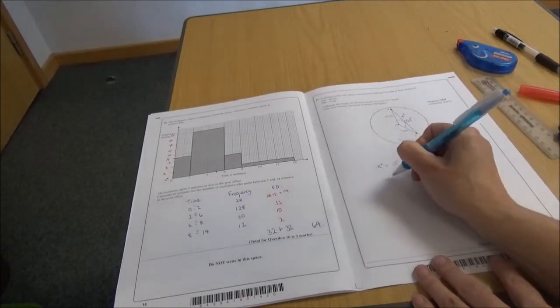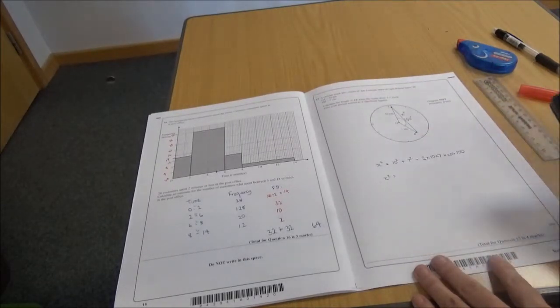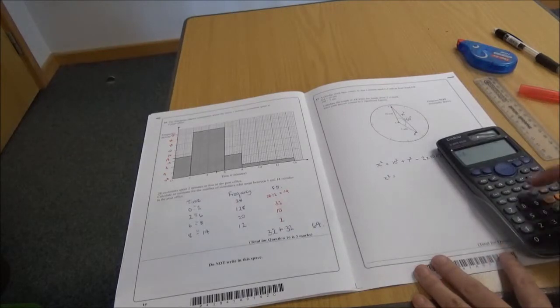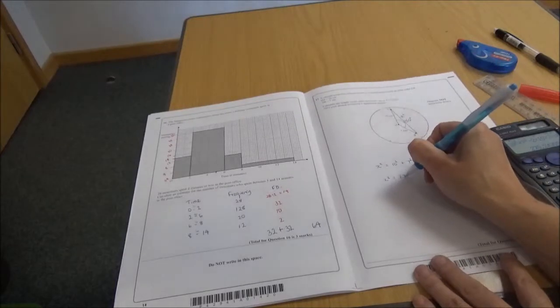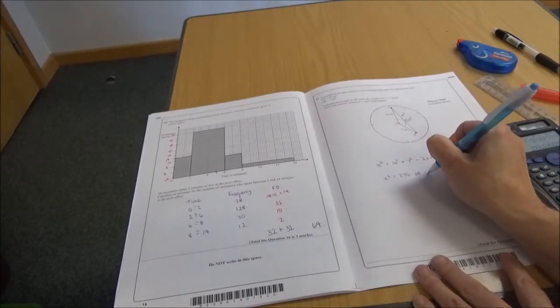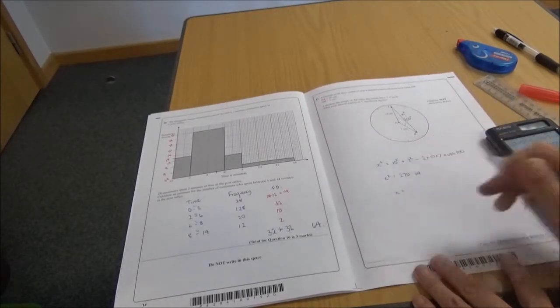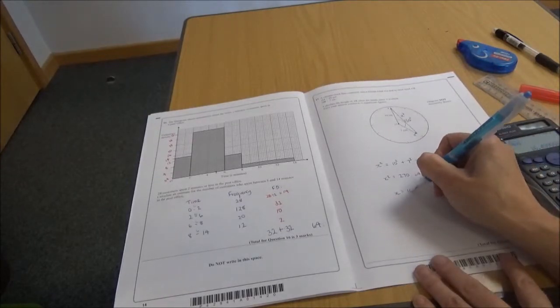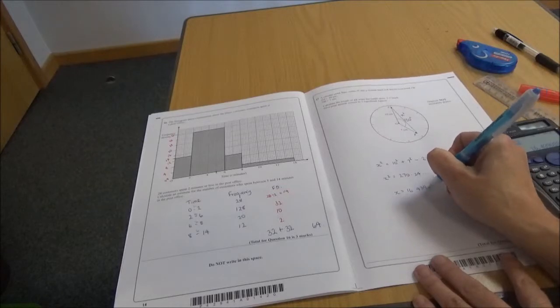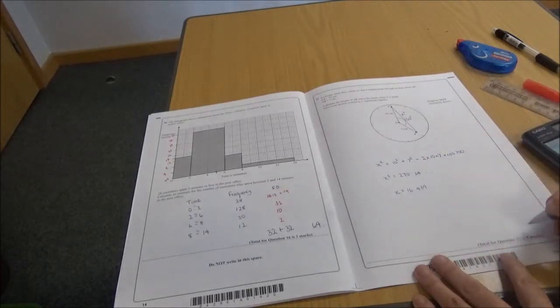So x squared is 10 squared plus 7 squared minus 2 times 10 times 7 times cos 150, 270.24. So x will be the square root of that, which is 16.439. To 3 significant figures, 16.4.